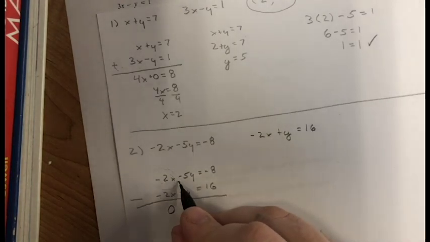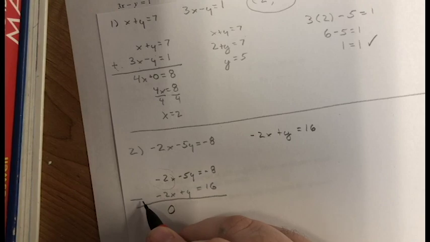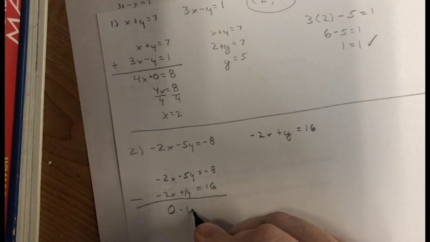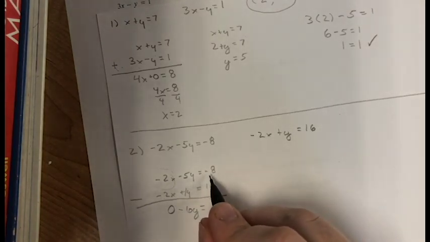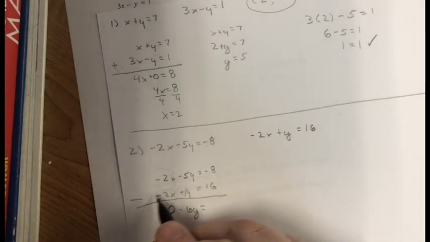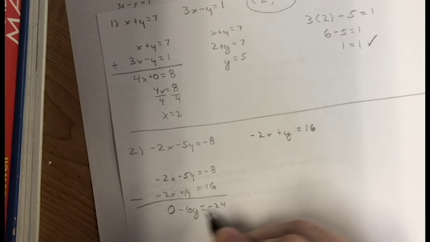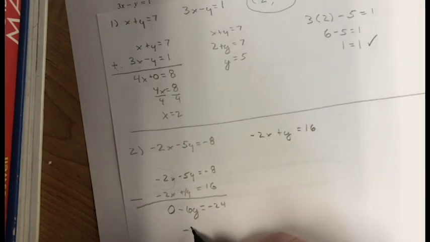And then I have a negative 5y minus a 1y, because there's a hidden 1 there, gives me a negative 6y. And this is equal to, now we go negative 8 minus 16 gives me negative 24. We can simplify this to say negative 6y is equal to negative 24.